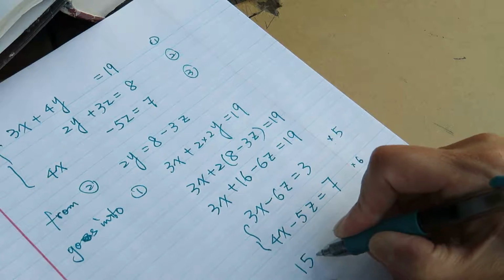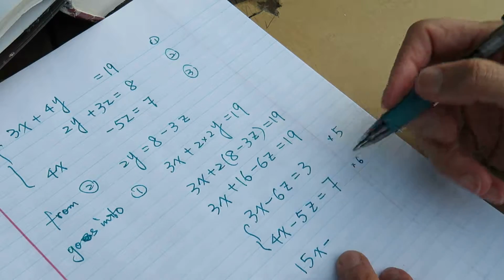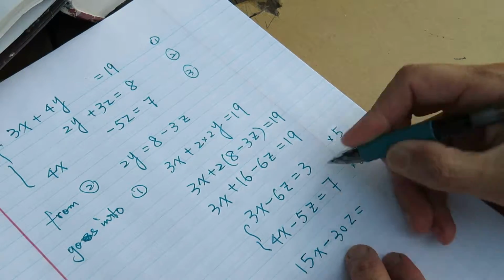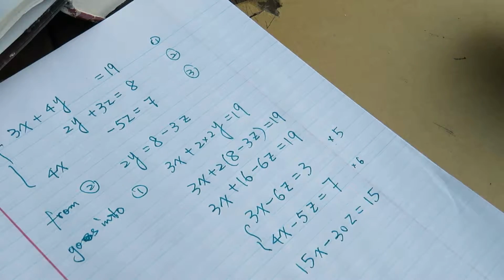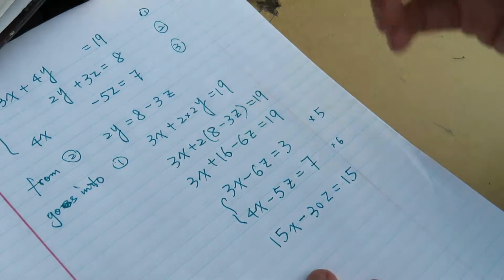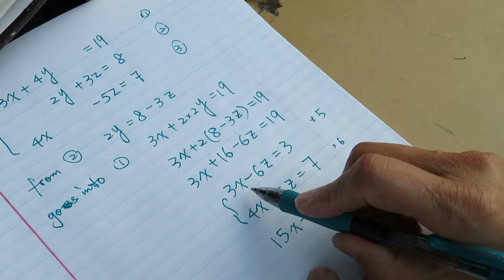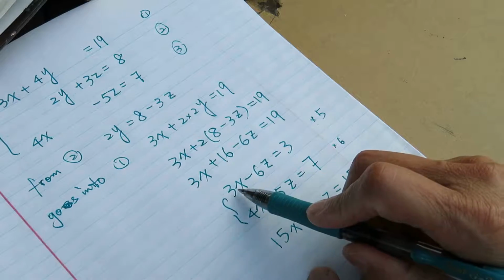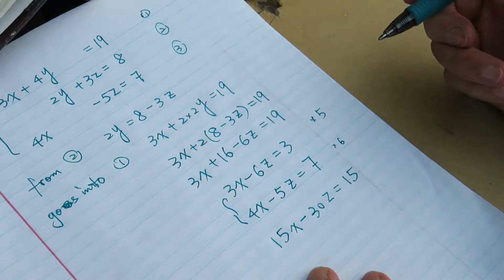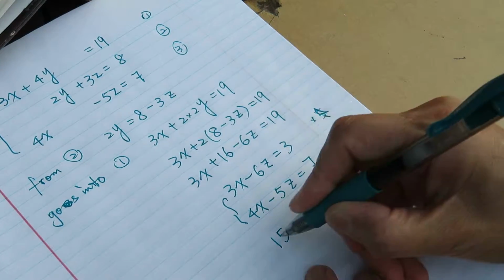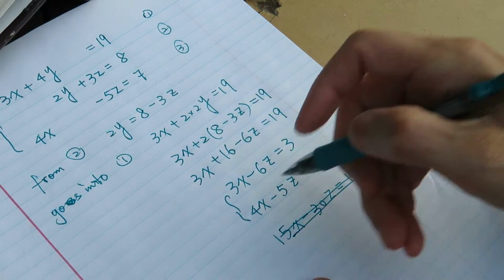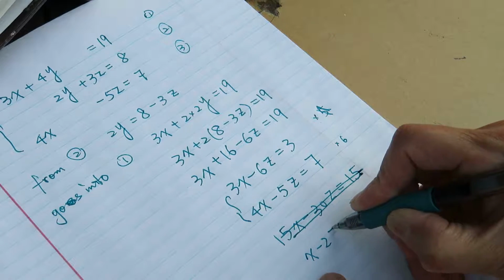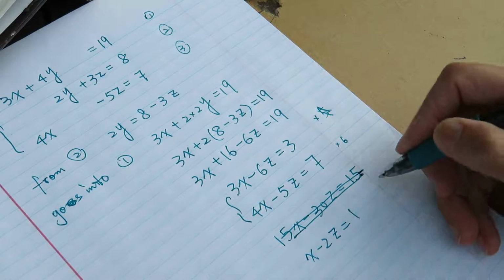So 15x minus 30z equal 15. Okay? And the second one, we already see actually. It becomes much easier. Everyone can reduce by 3. Okay, we will do this way. So the first one becomes x minus 2z equal 1.